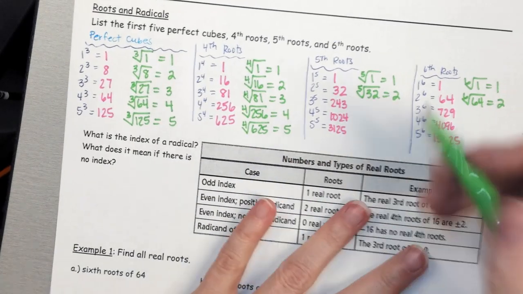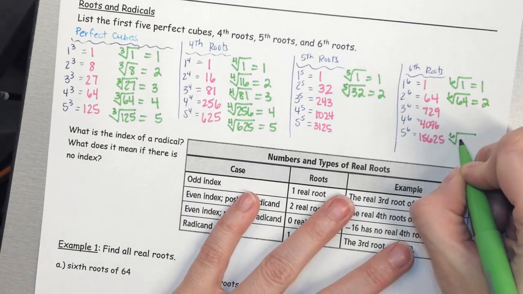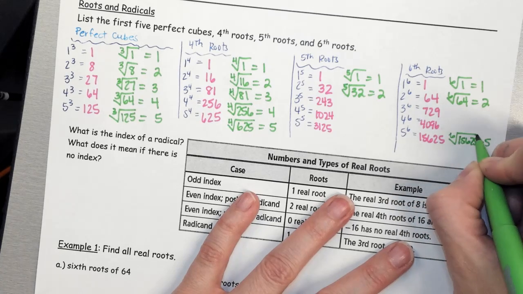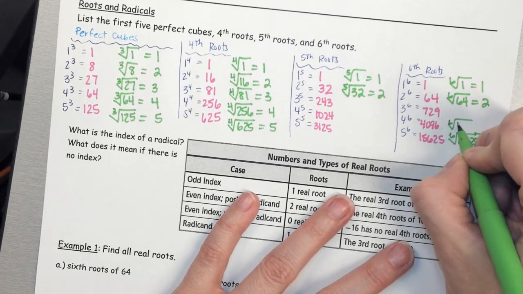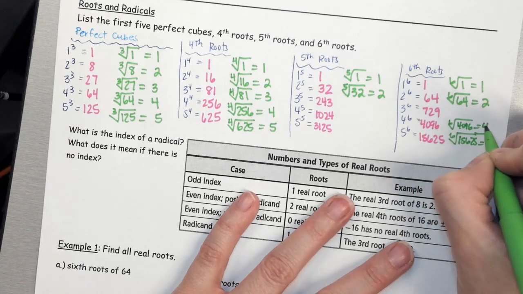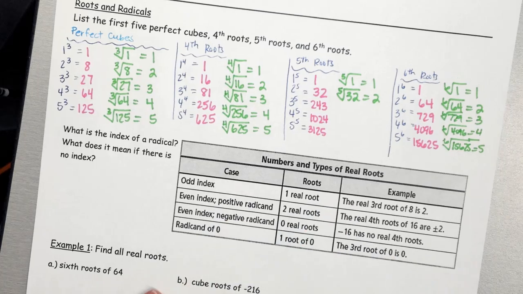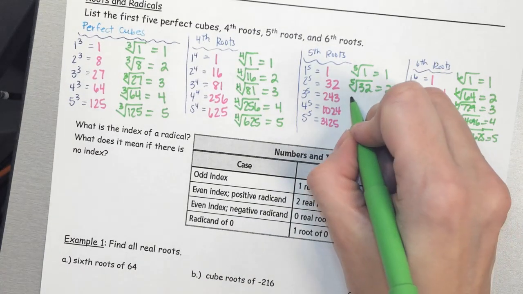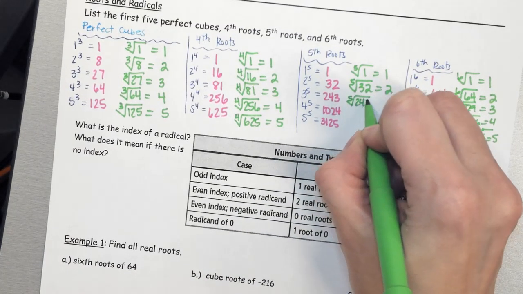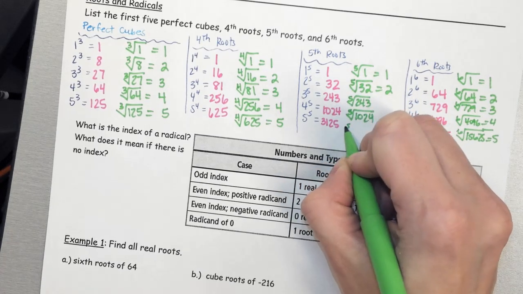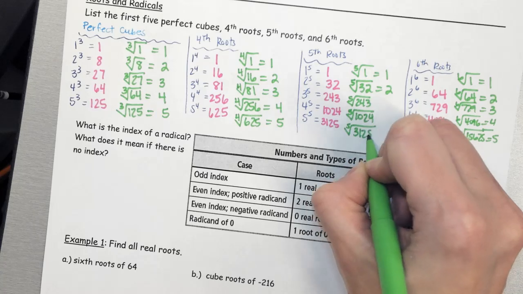Okay, but these fifth roots, it is helpful to recognize those. Is 4, and then the sixth root is 729 is 3. All right, so we're just doing our roots now. The fifth root of 243, the fifth root of 1024, the fifth root of 325.